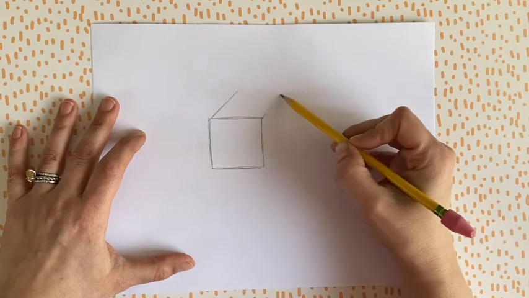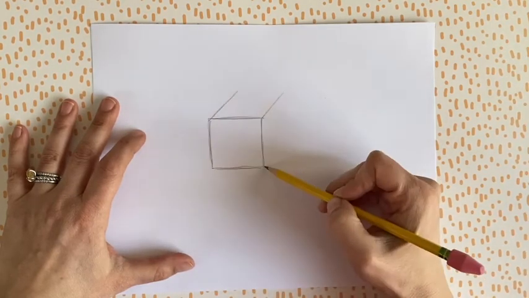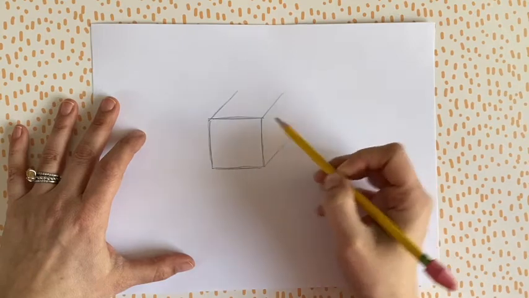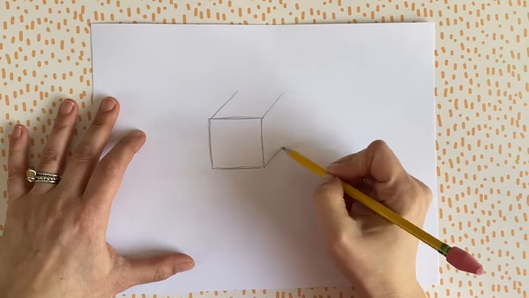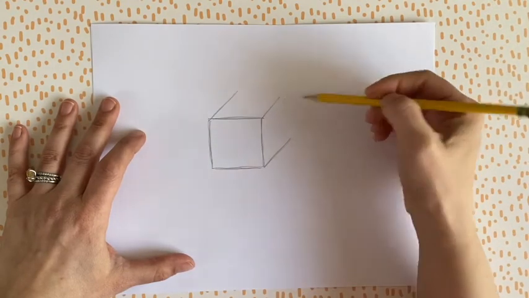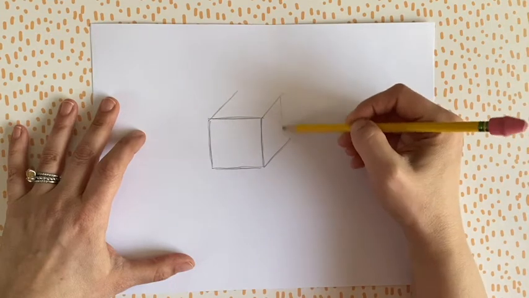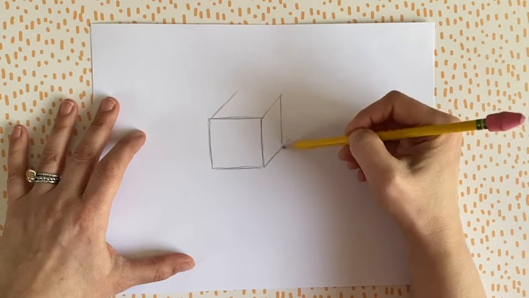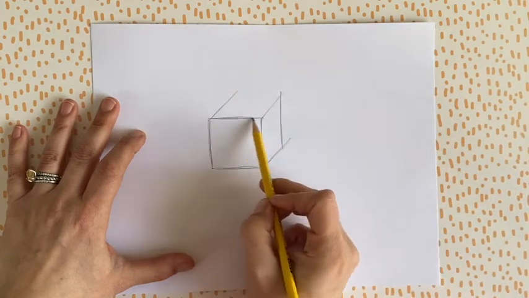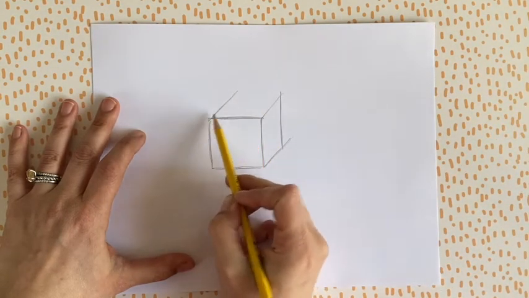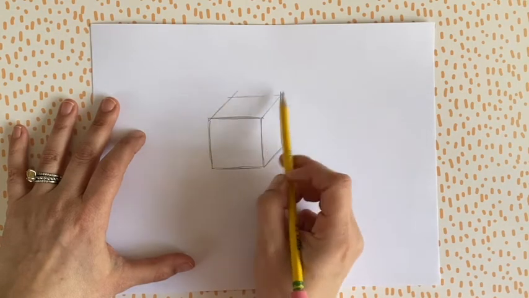I'm going to go to this corner and make a diagonal line that matches, or is parallel or equal to, the way that it's pointing off into space. Now what I'm going to do is match this line again by coming down from the corner and connect the lines. Then I'm going to match this line, or my horizontal line from this edge, and bring it all the way through.